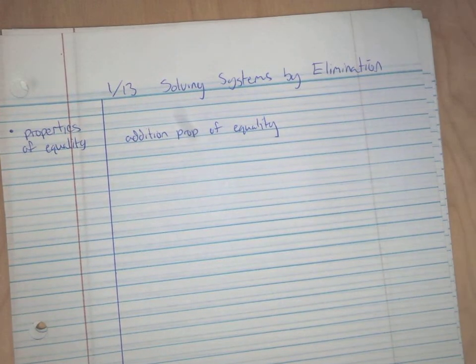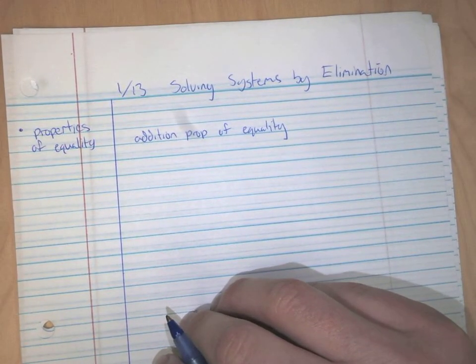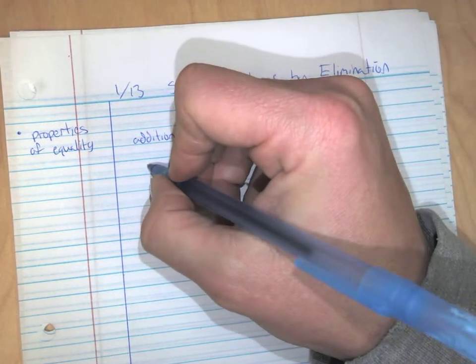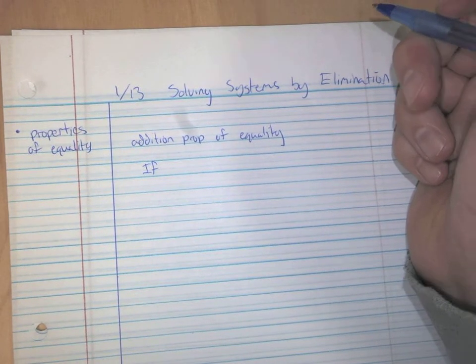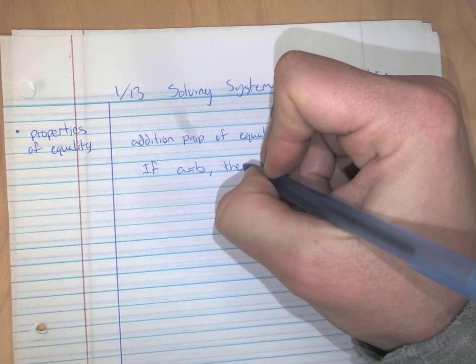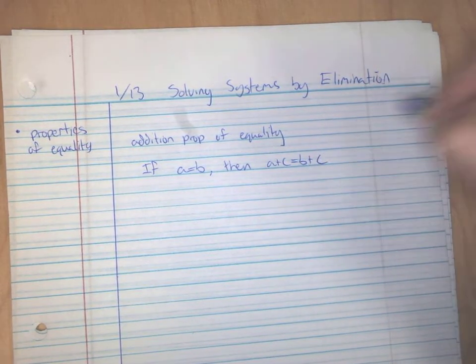Now I'm going to give you a symbolic version, and then I'm going to give you an example. The symbolic version you're going to see from time to time. You'll probably see it next year as well. Don't get too hung up if it doesn't quite make sense. I think the example will make more sense. But here's the idea. When you have the addition property of equality, it usually looks something like this when it's written in a textbook. If A equals B, then A plus C equals B plus C.